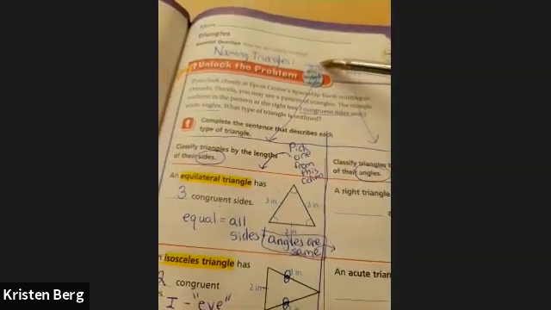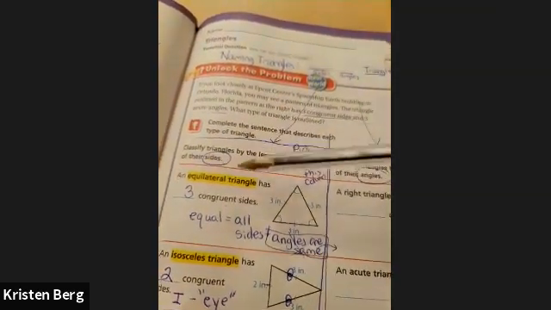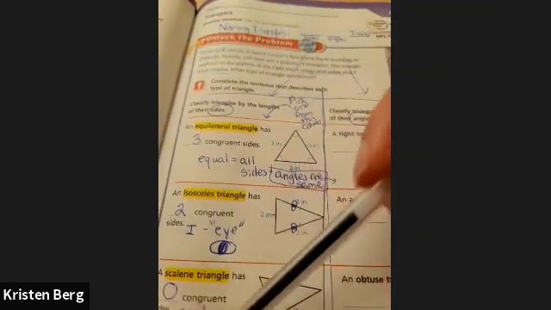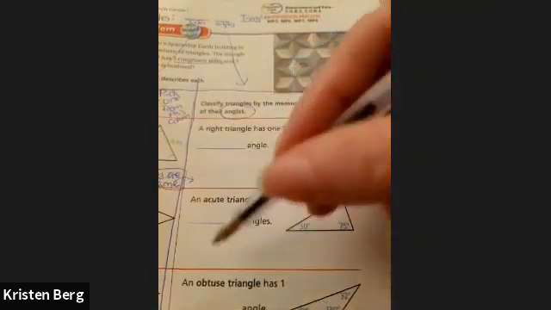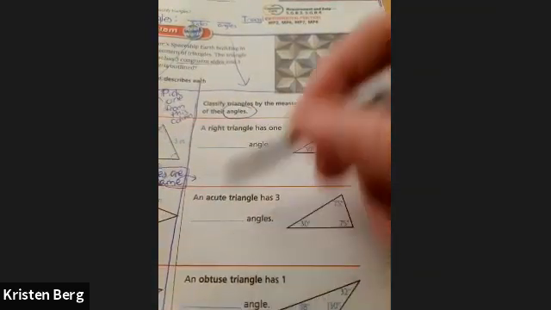So this is just talking about the sides. Each triangle will need to have one of those words that talk about just the sides. So we will talk about that soon. And then each triangle also needs to have a word for its angles. So you also have to pick one from this column as well.